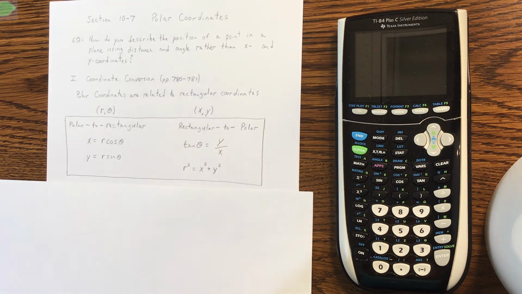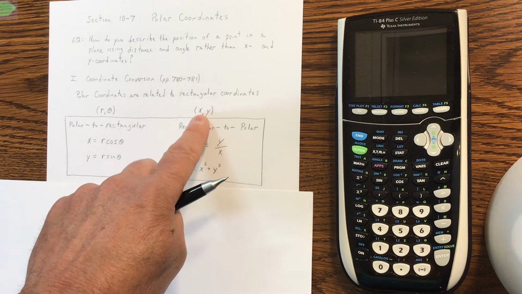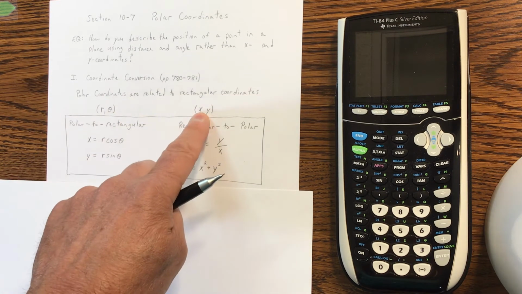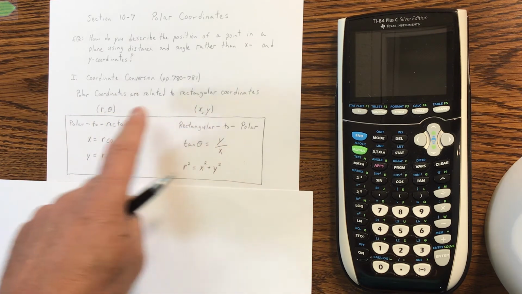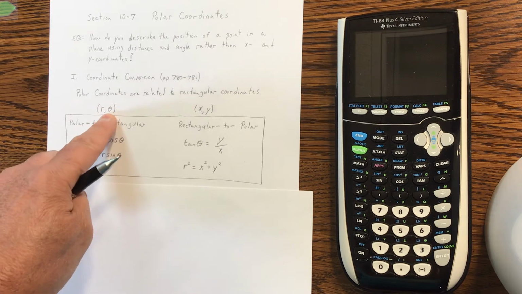Then we're going to go from rectangular to polar. We're given a rectangular set of numbers, and we want to go to polar. From here, we need two things. We need to know what the radius is, and we need to know what theta is.